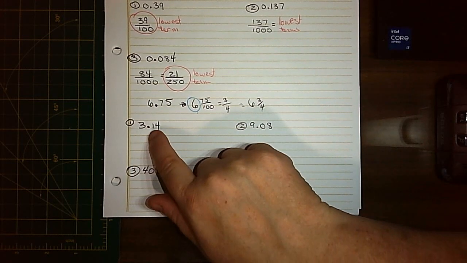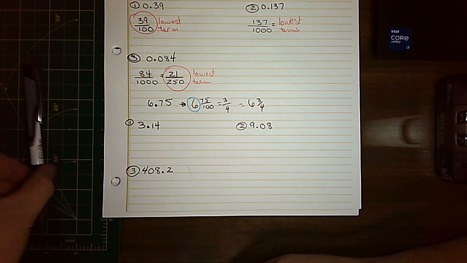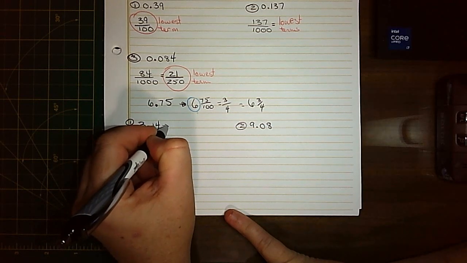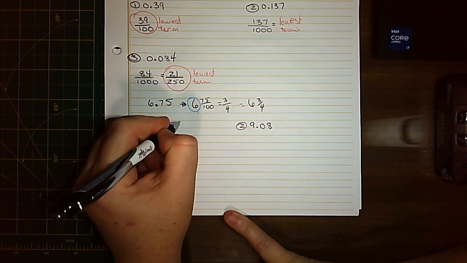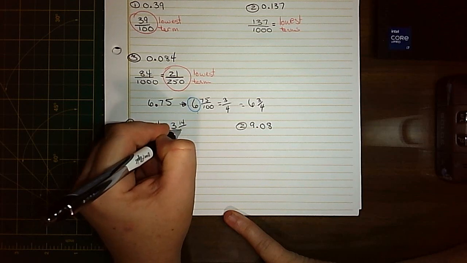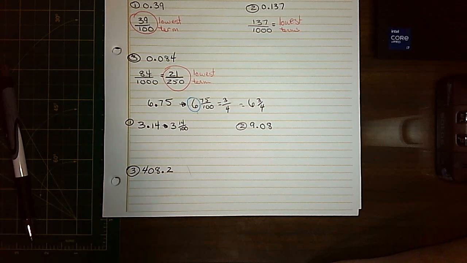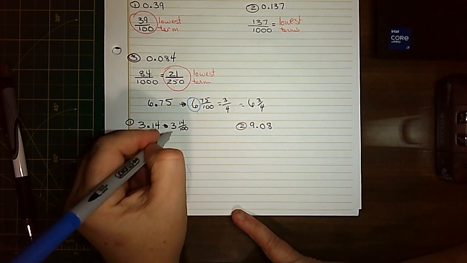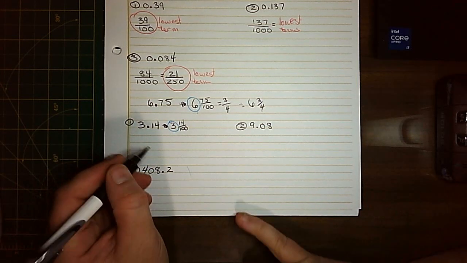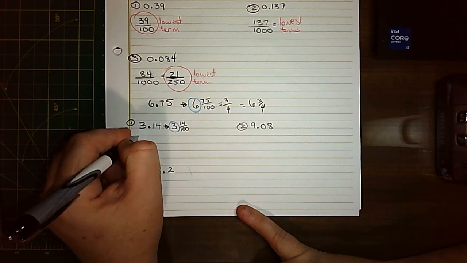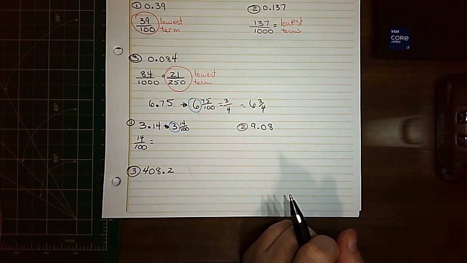Alright, so let's do this one here. First things first, essentially, we could also write this as 3 and 14 100ths. But that can go lower. But again, isolate the 3. It's in its own little room. It's not being bothered by this. So 14 over 100 can come down a little lower, can't it?